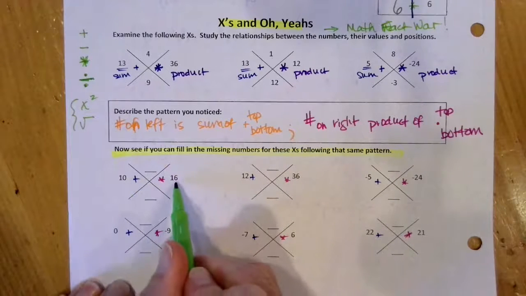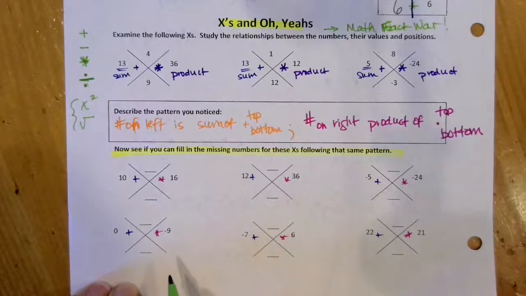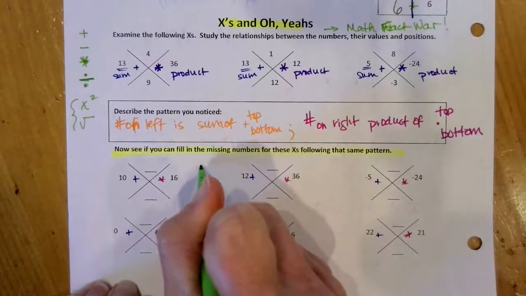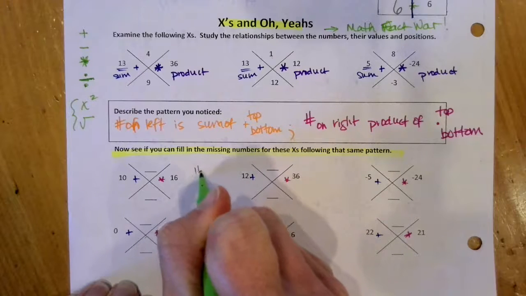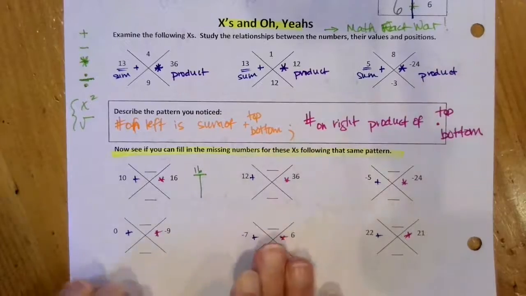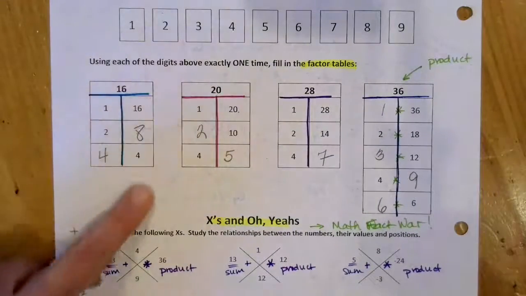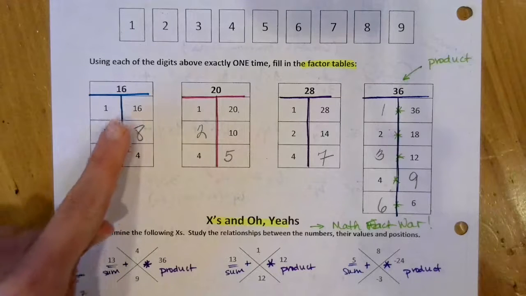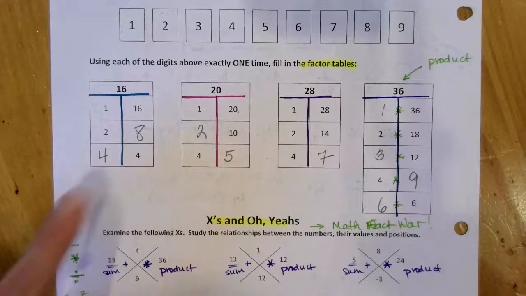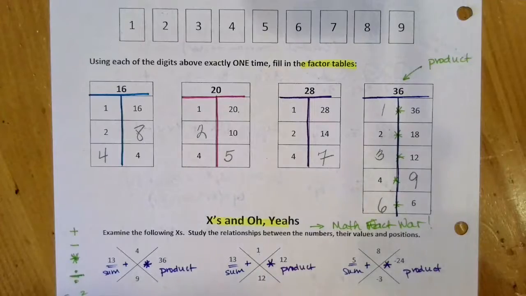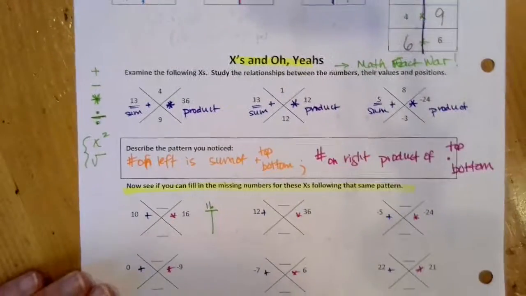It's easier for me to start with the product. So when I look at 16, I'm going to go ahead and look at the top of the page. Do you see these factor tables? Which two sets of numbers add together to give me what I want for my sum?